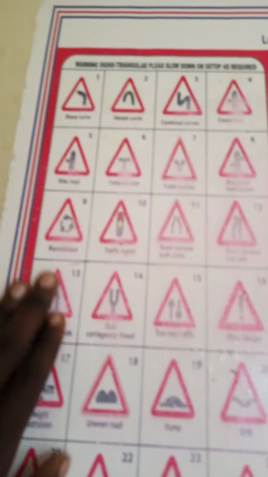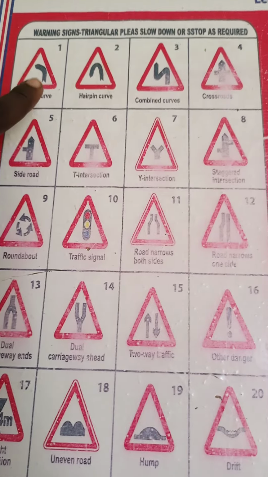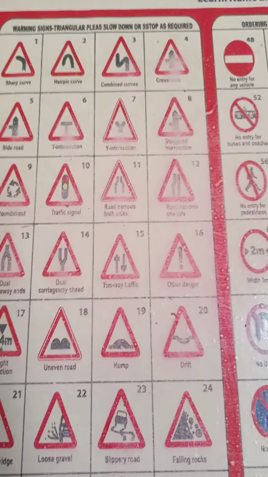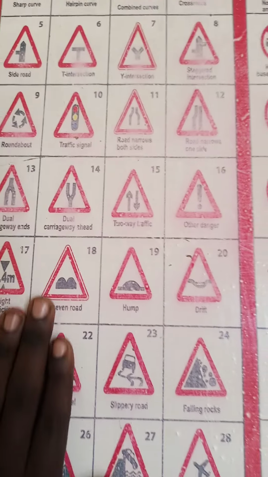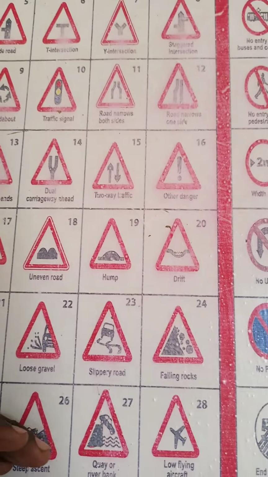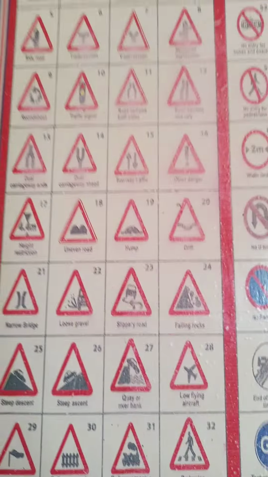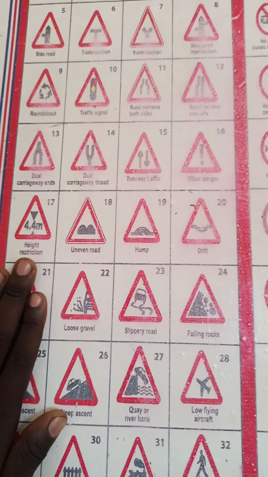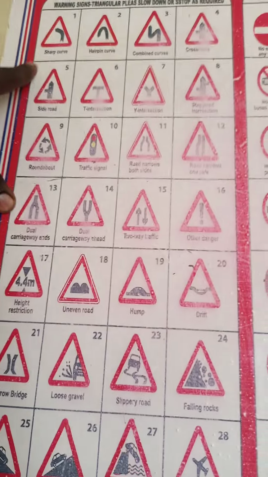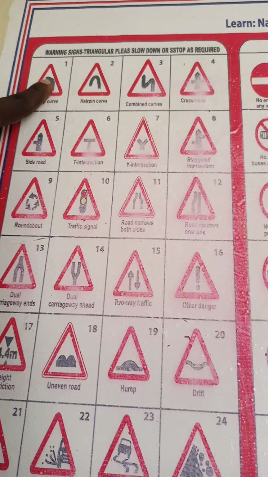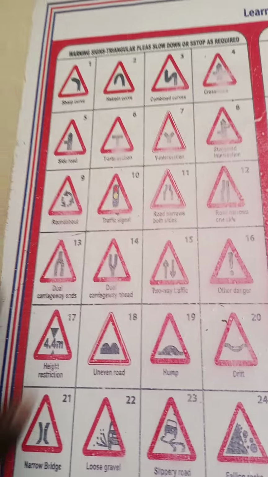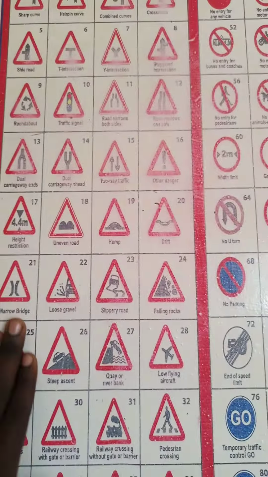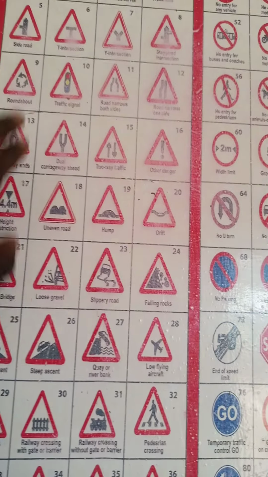Our number 1 today is called the sharp curve. As we are reading these road signs, we read them from down to up. Mainly we should put more emphasis on how they look and what to do when we see them. So firstly, the sharp curve, as you see its nature, is indicating that we have a corner in front. This sign will be seen at a distance and it will be alerting you of what to do.